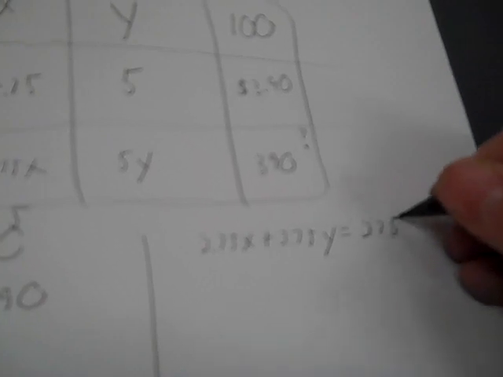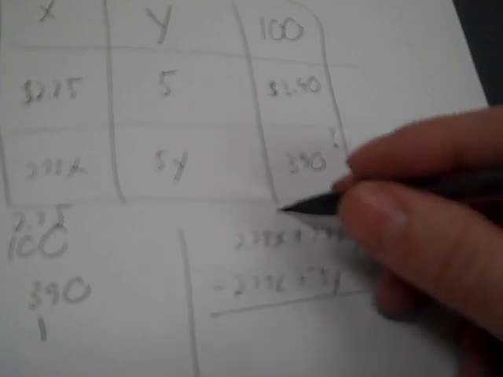So I'm going to get 2.75x plus 2.75y. 100 times 2.75 is 275 even. And then 2.75x plus 5y equals 390. Negative, negative, negative. Out. So 2.75 plus negative 5 is negative 2.25y. Remember to put it in as negative 5.